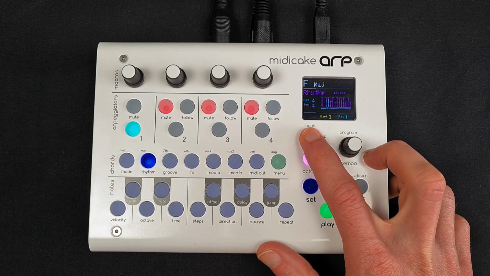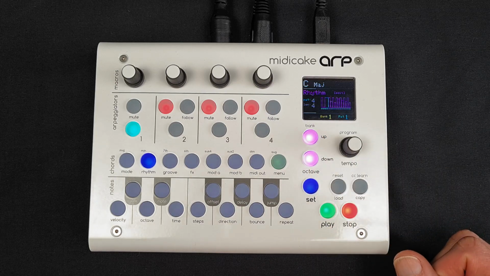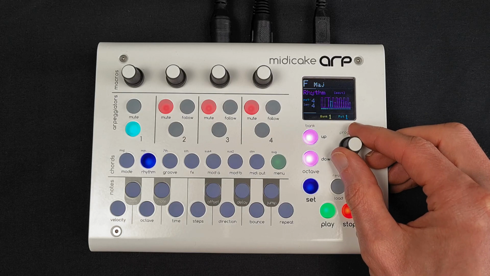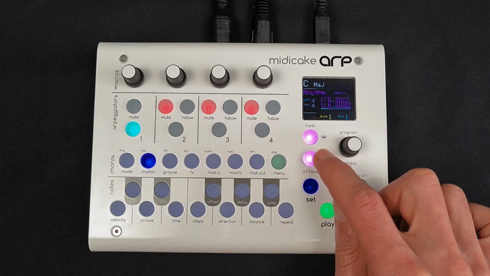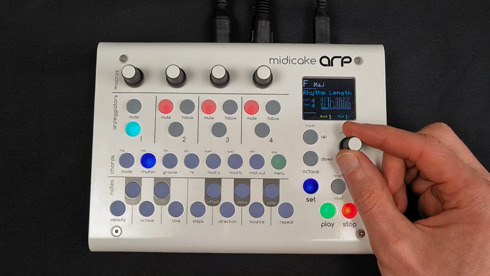And we can also tie notes together: once you get to the maximum volume on a step, you can just increase it. And if we carry on through the pattern, let's come out of that now, and let's change the rhythm length.